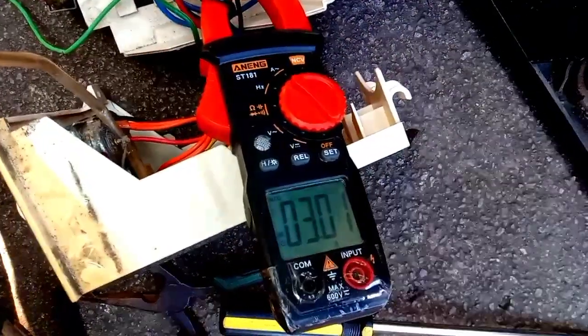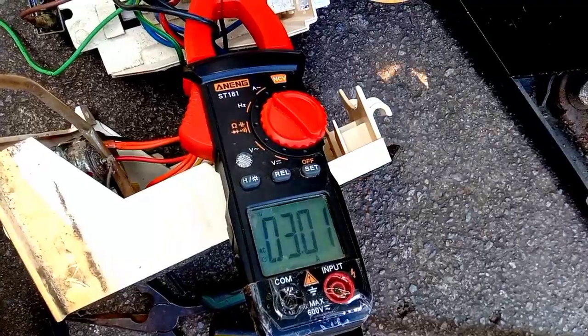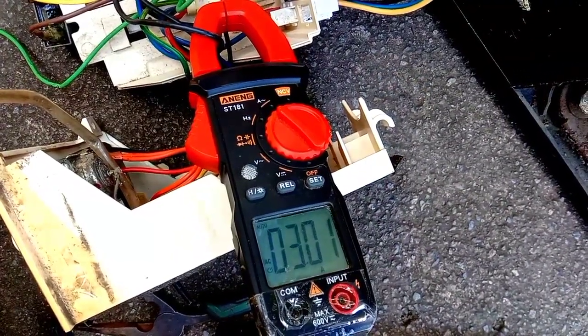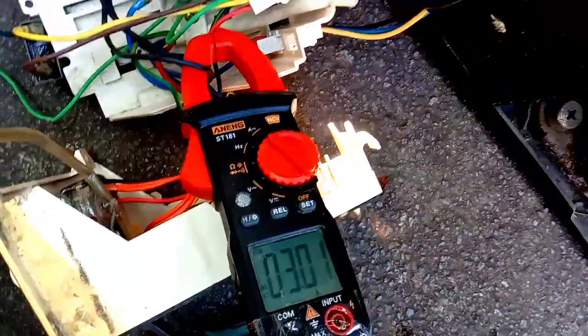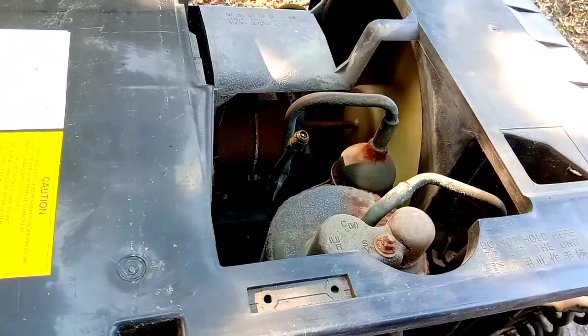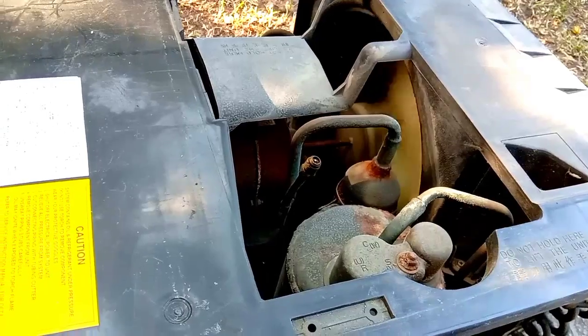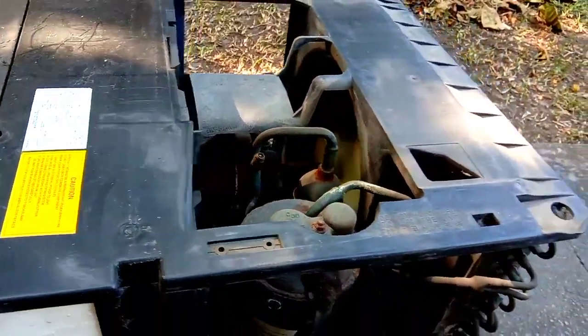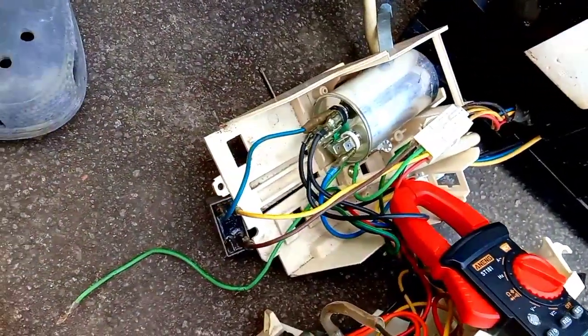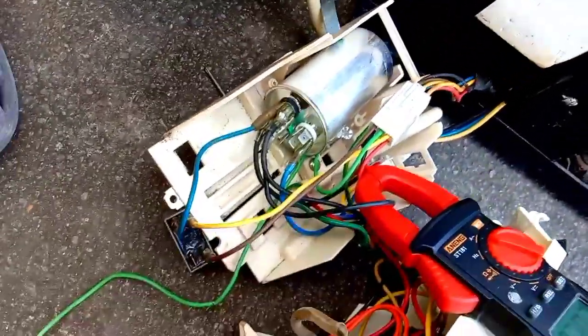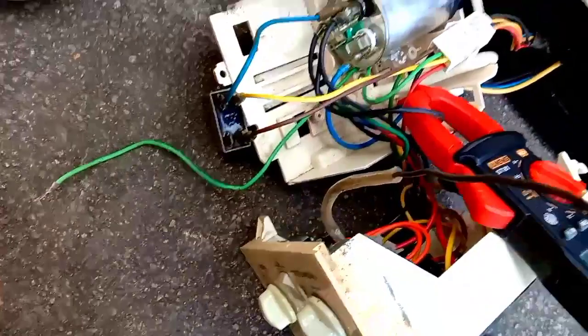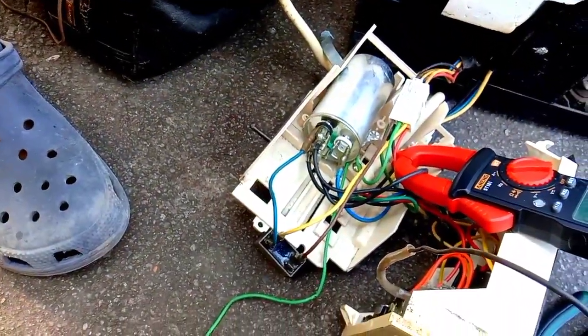We get the 3.0 ampere reading of the window type aircon. So we have to use the capacitor, and you see that the condenser fan is functioning. Then we get the ampere reading of 3.0 ampere.